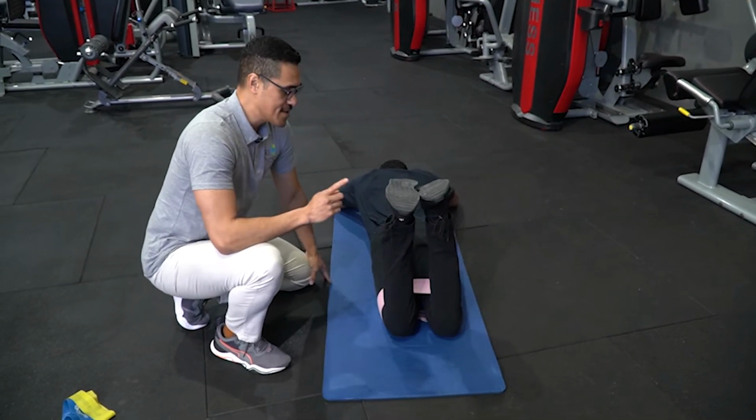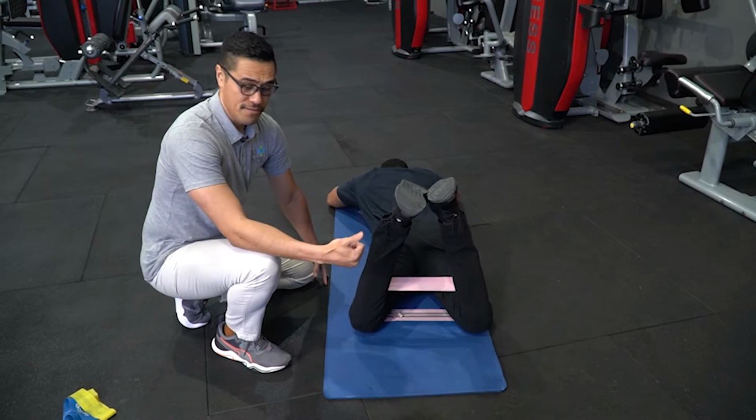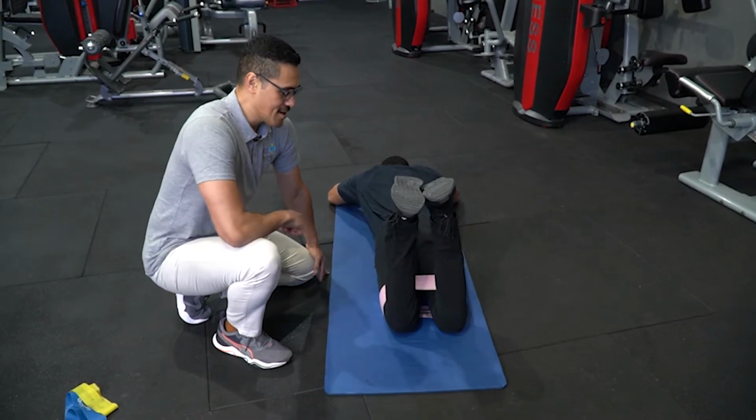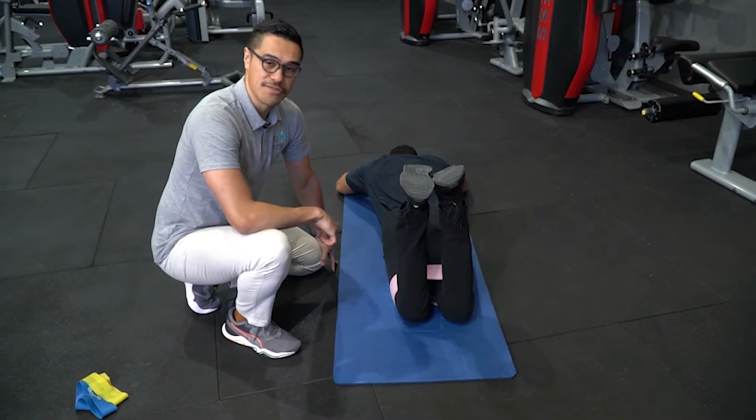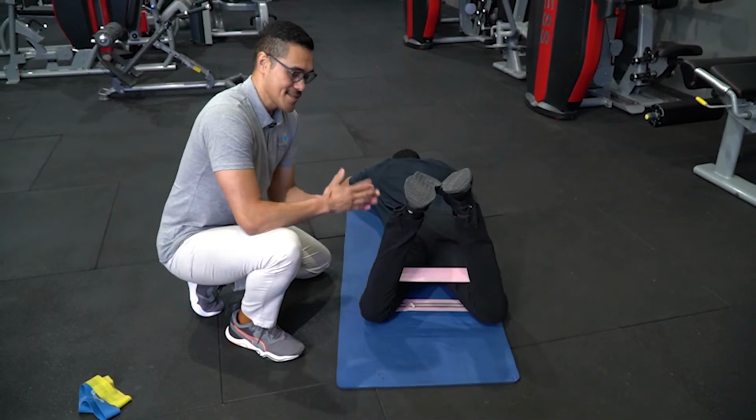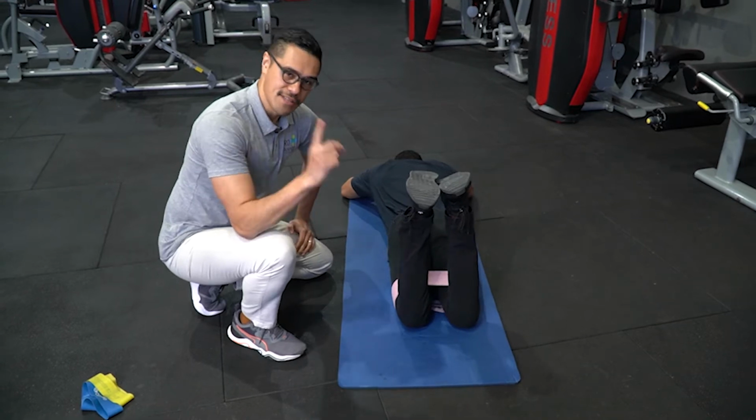And I like performing this exercise a certain number of reps and sets. I tend to start quite low and then build endurance over time. So a good place to start perhaps is 2 lots of 10. If you find that's pretty easy, start to increase as you go. Okay, that's exercise number 1.